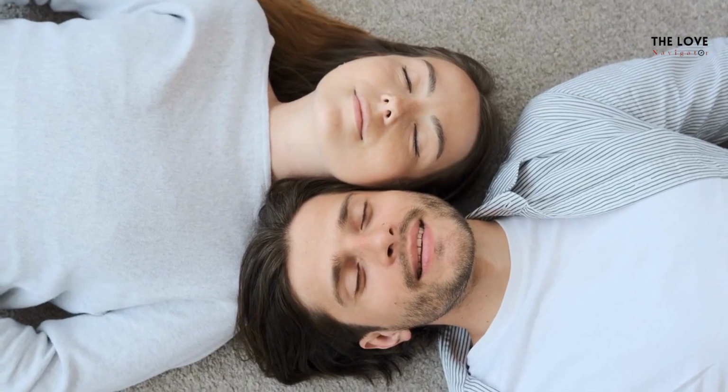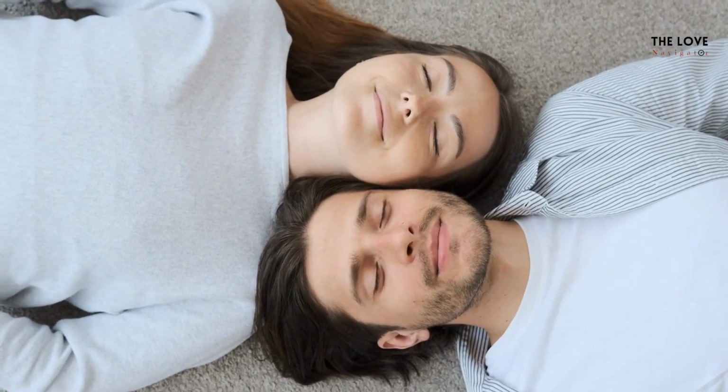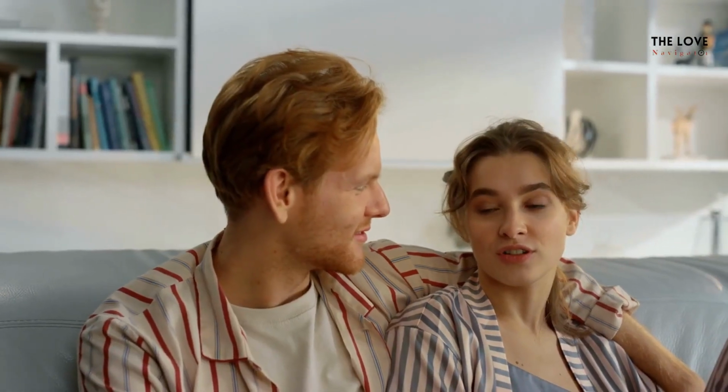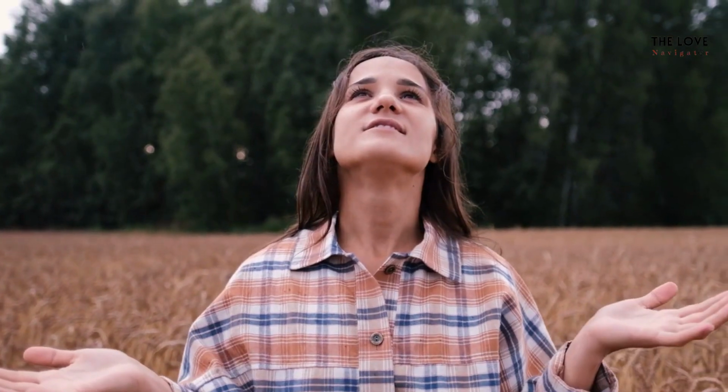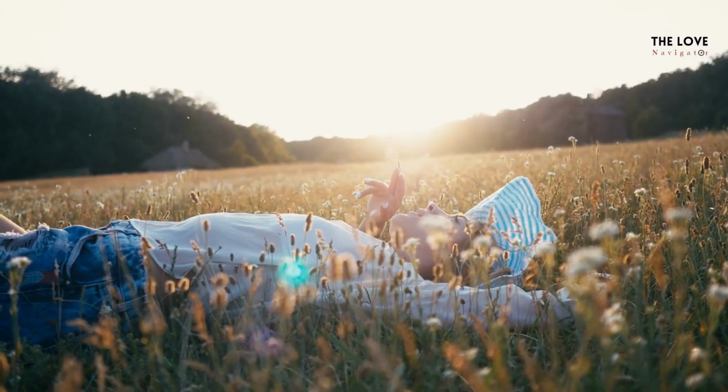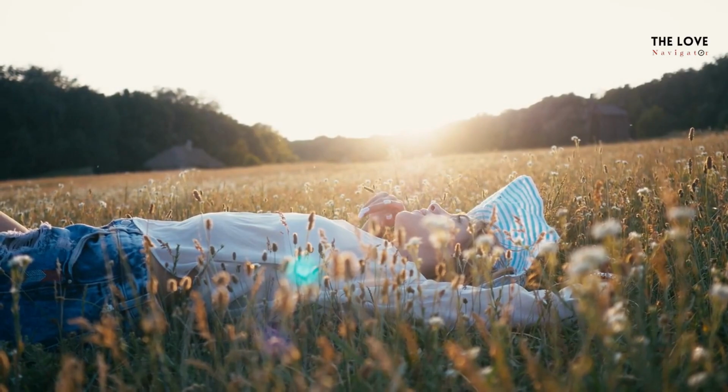Setting boundaries is a crucial part of taking care of yourself in a relationship. Make sure you are clear about your needs and expectations. And don't be afraid to communicate these boundaries to your partner. It's also important to practice self-care, whether that means taking time for yourself to do something you enjoy, getting enough rest, or seeking support from a therapist or counselor.